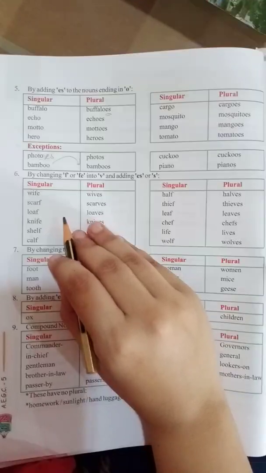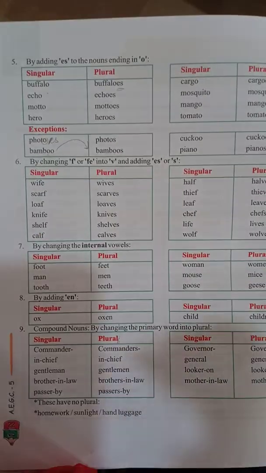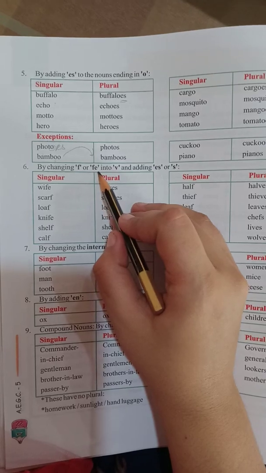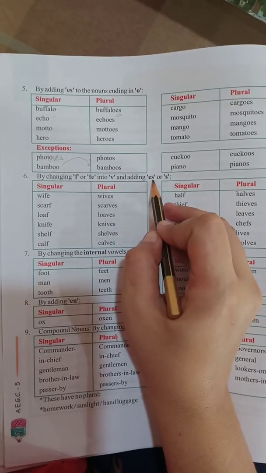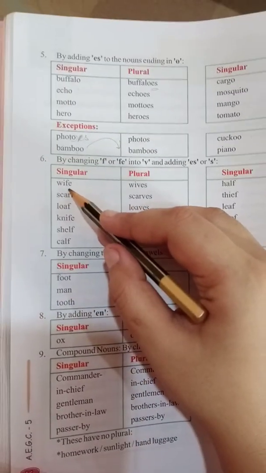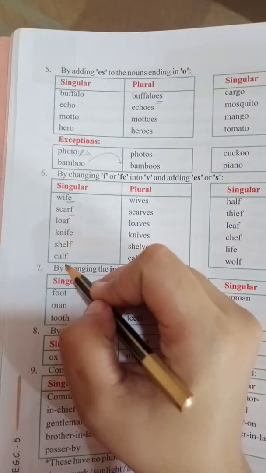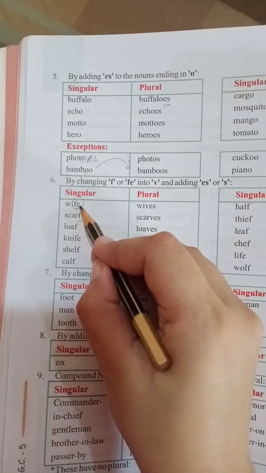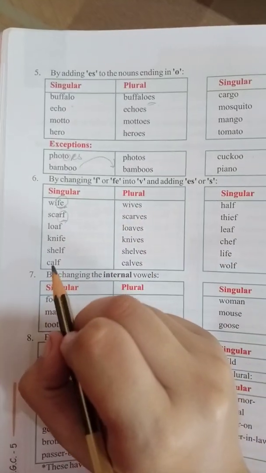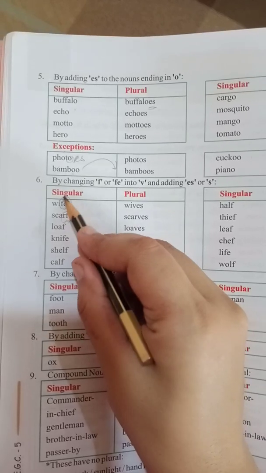Similarly, piano, we are only adding s to it, not es. Now students, there is also the sixth rule, that is by changing f or fe into v and adding es or s. If there is a noun which is ending with fe or f, what we are doing? We are replacing this fe and f by v and adding es to it to make its plural, like wife, wife, it is ending with fe.